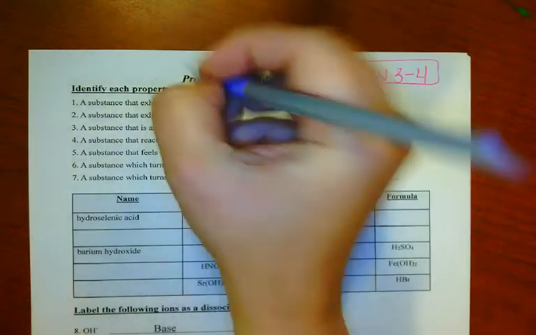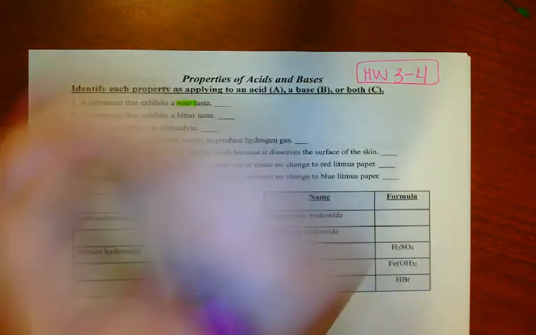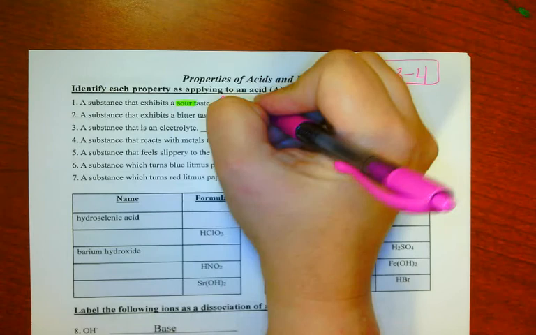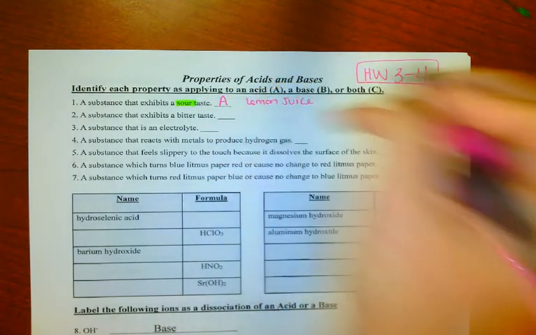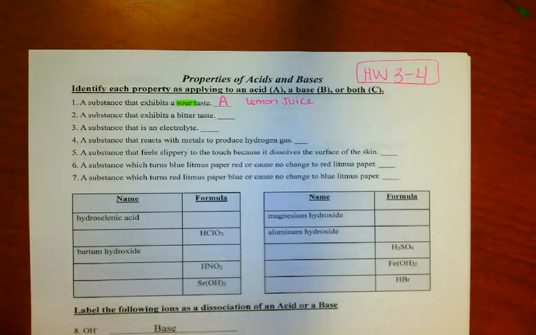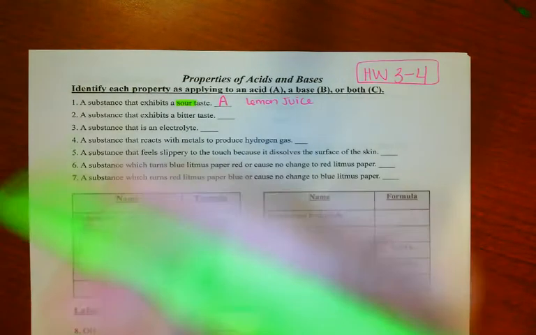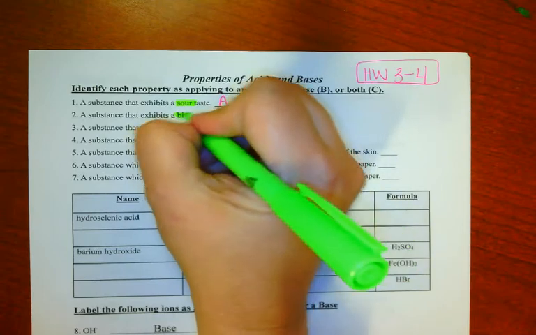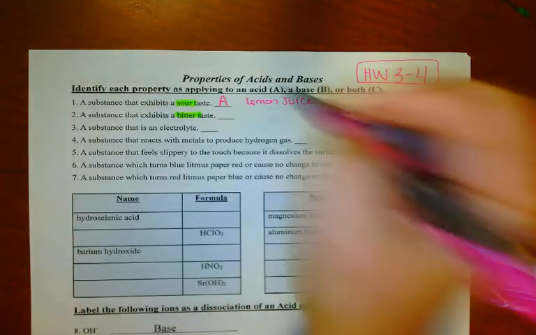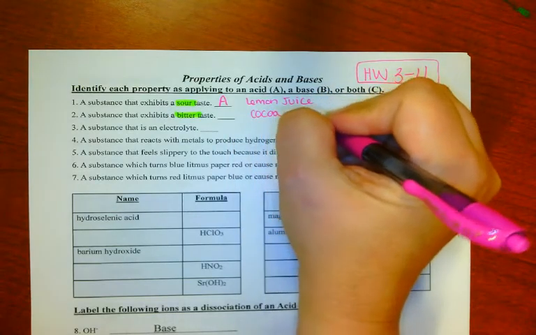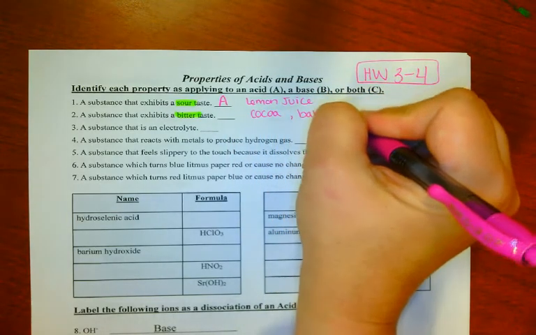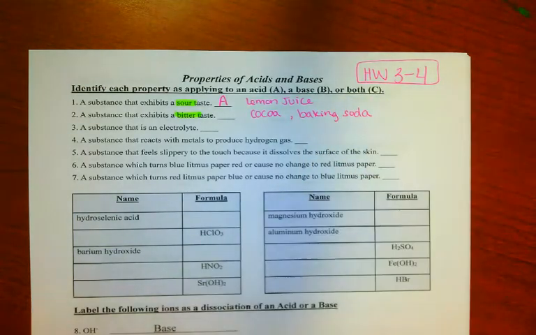We talked about sour, that's the way acids taste, like lemon juice is an acid and it tastes very sour. Bases taste bitter. These are going to be things like cocoa and baking soda, and things that you've put into your mouth that perhaps you think, oh, this tastes awful.